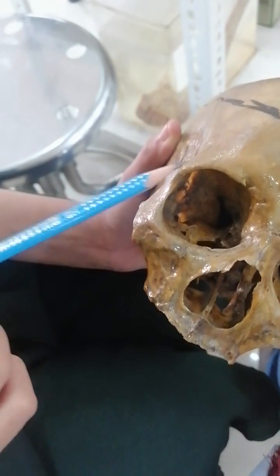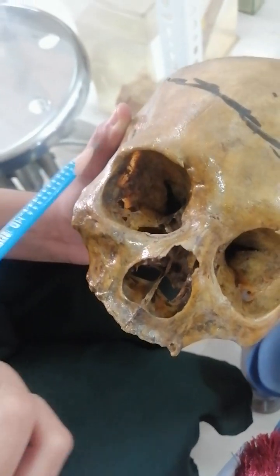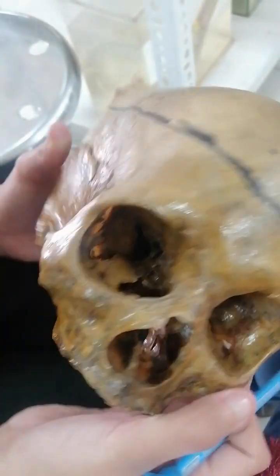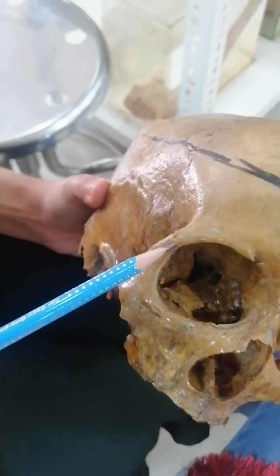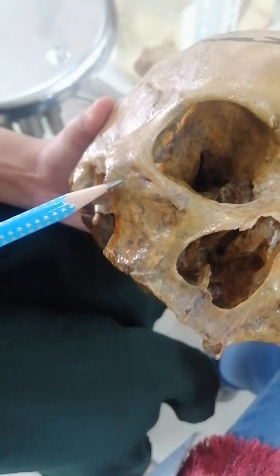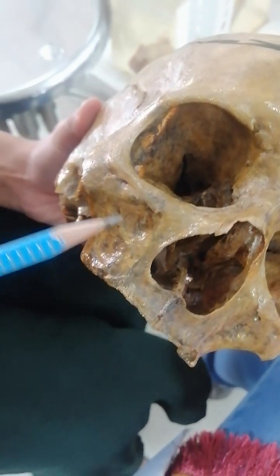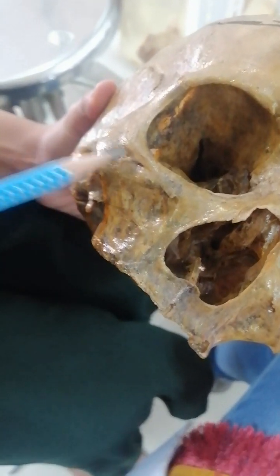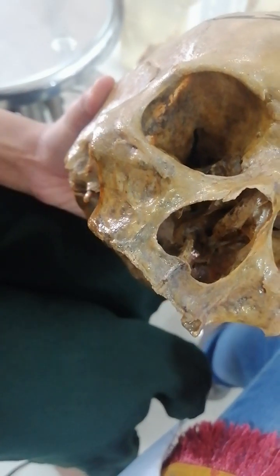Now the zygomatic. Okay, this is the frontal portion of the zygomatic, and the suture between both of them is known as the frontozygomatic suture. And the suture over here, which is faintly observed, is known as the zygomatico-maxillary suture between the maxilla and zygomatic.